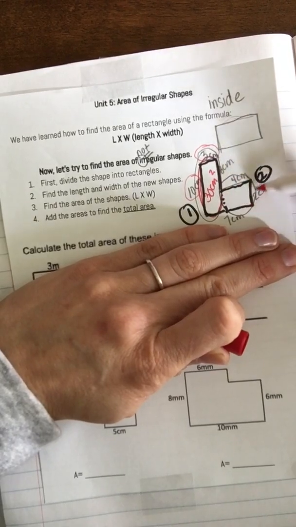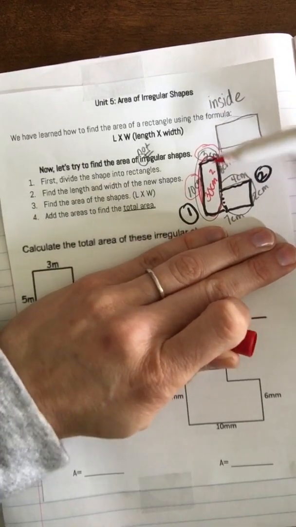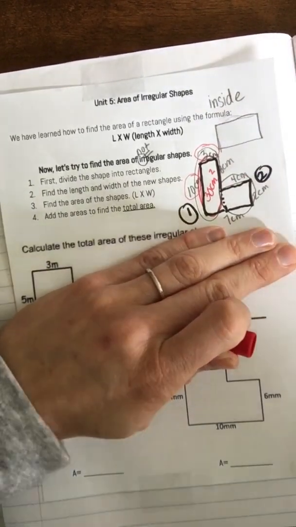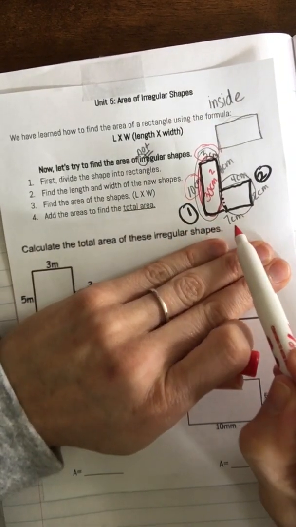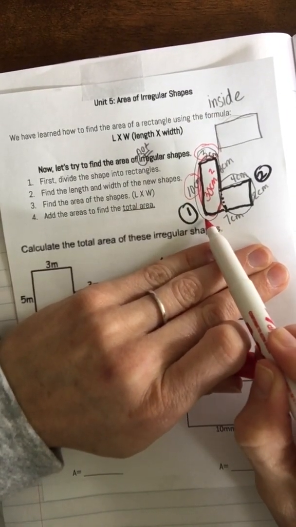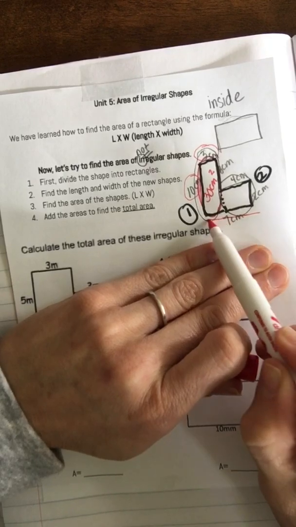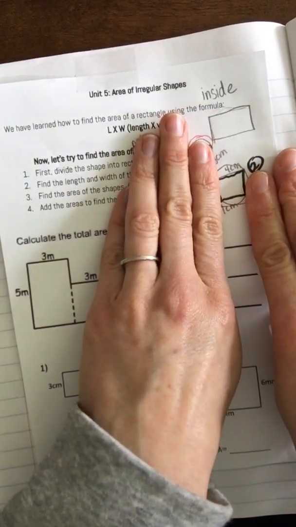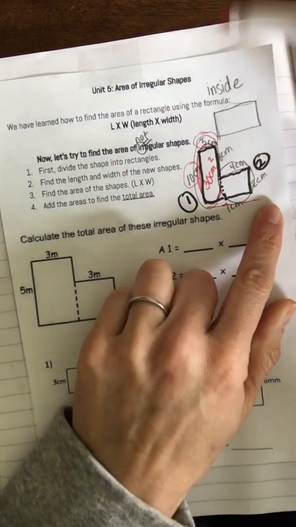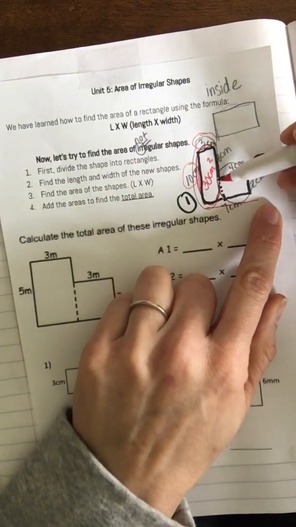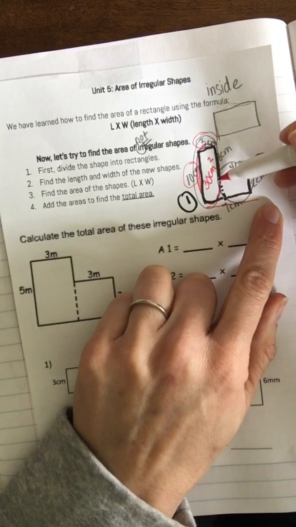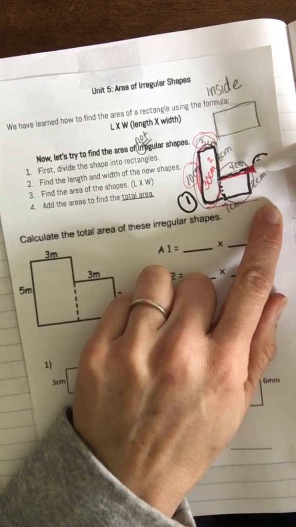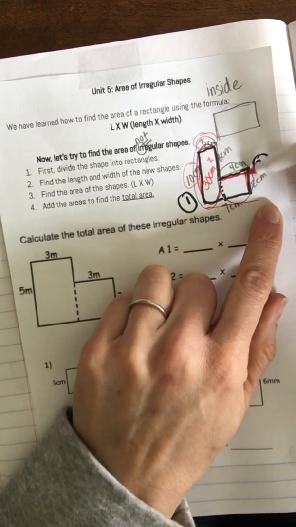What about rectangle 2? Do I have a length? Now be careful. I see 7 here, but 7 went all the way across. I just want this rectangle here. So, 7 wouldn't be the right number. 4 is just this part. So the length is 2.